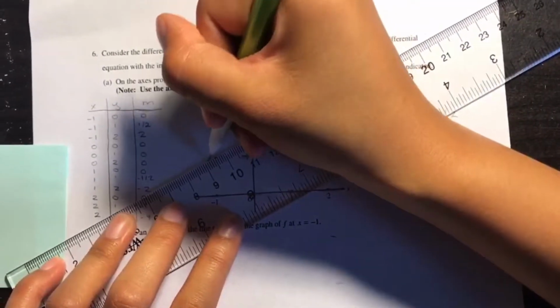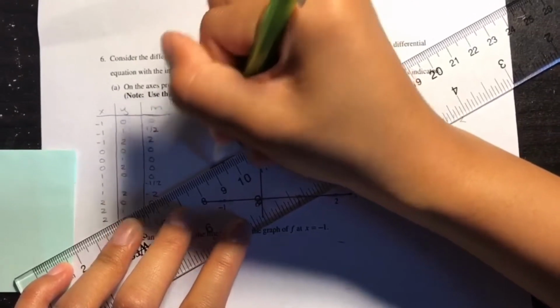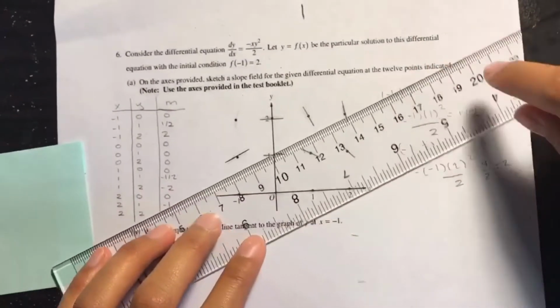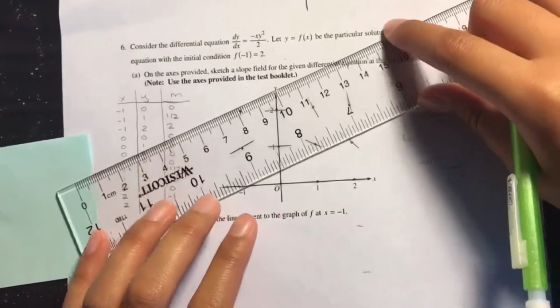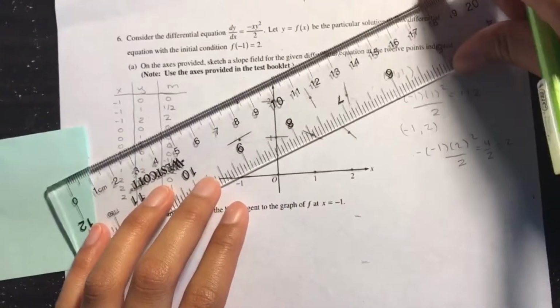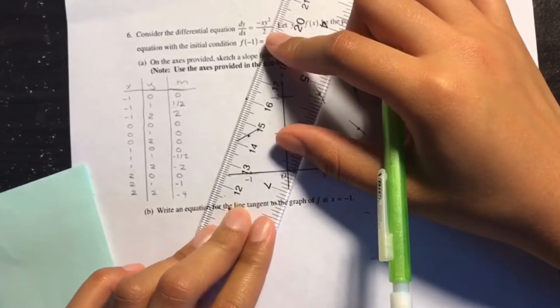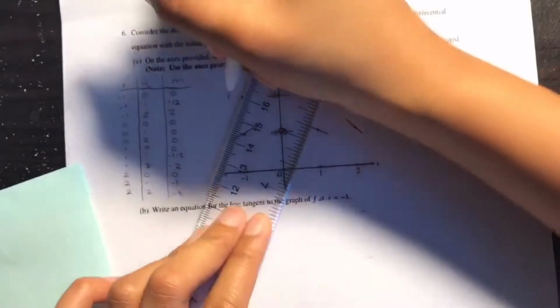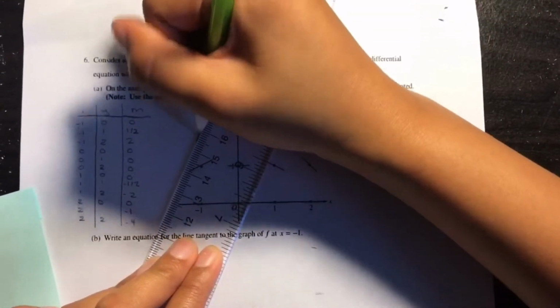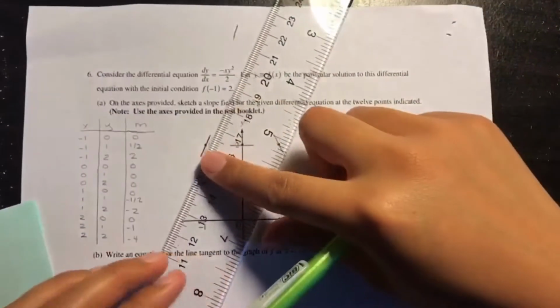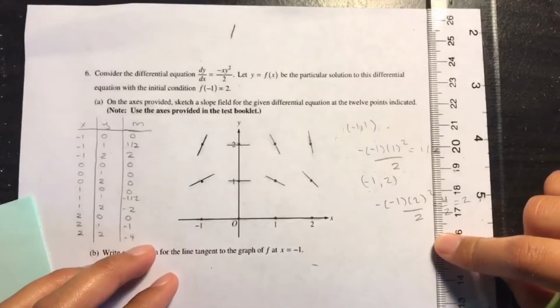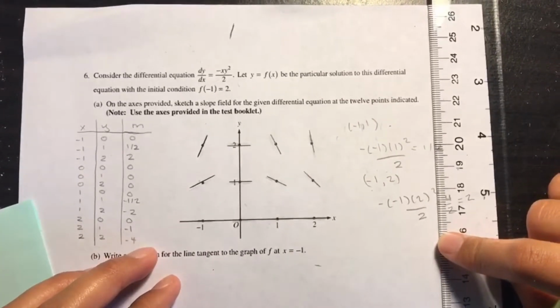So for negative 1, 1, we got 1/2. So it should look like that. And then for negative 1, 2, we got 2. So that will look something like this. A good trick to keep in mind is rise over run. But that's how you draw out your slope field.